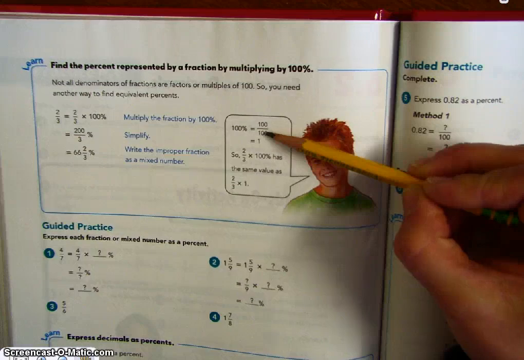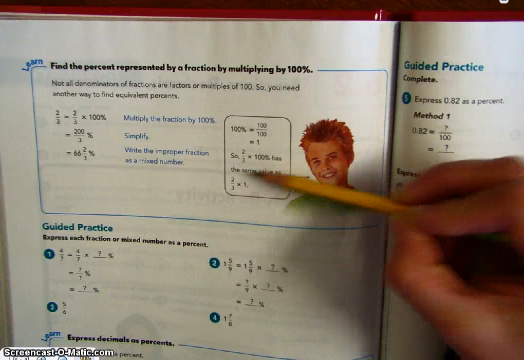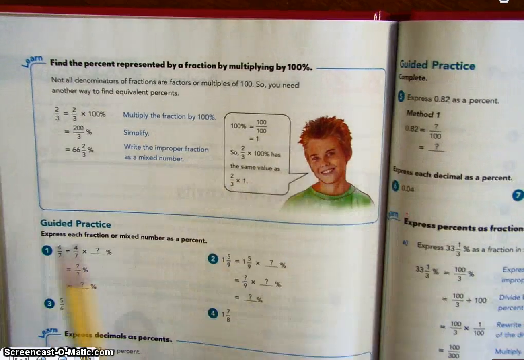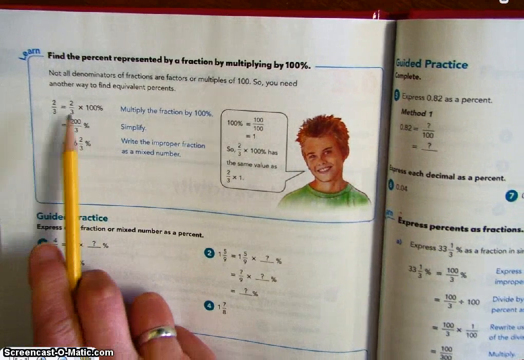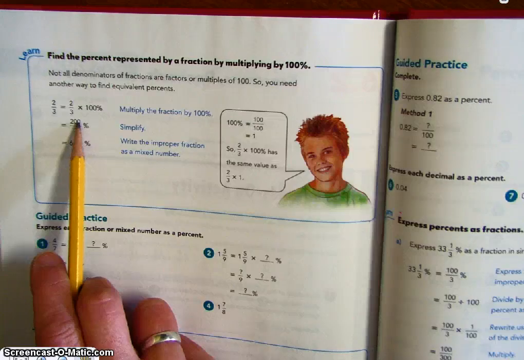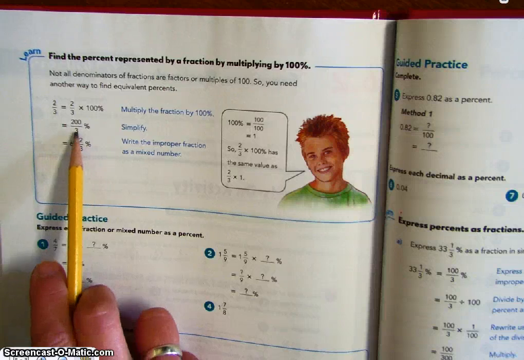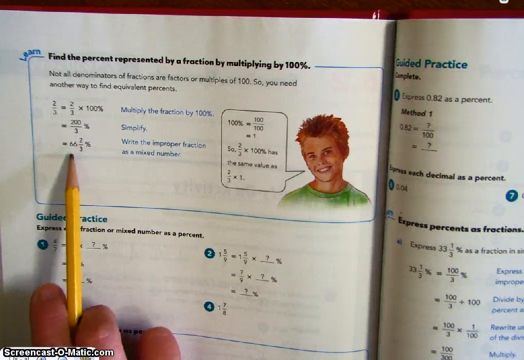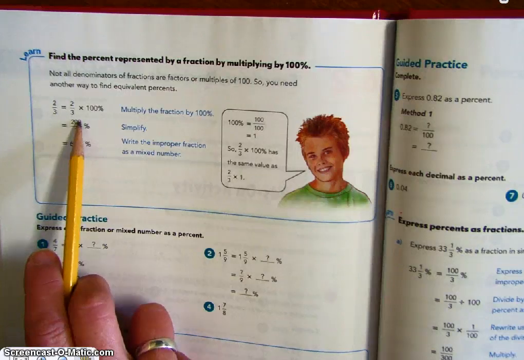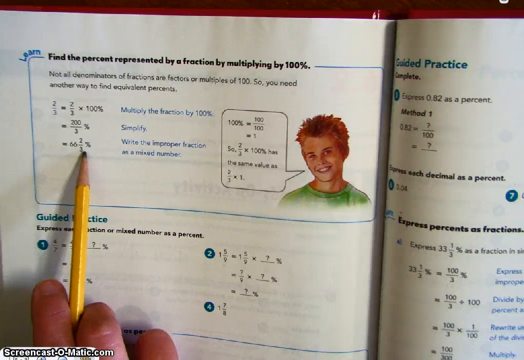100% would be 100 over 100, which just equals 1. So 2/3 times 100 has the same value as 2/3 times 1. If you look right over here, they did 3 times 1 and 2 times 100, which equals 200. So essentially you could just skip the bottom step and just times the top. If I want to change my improper fraction into a mixed number, I would say 3 divides into 200 66 times, and there is 2 left over, and my denominator stays the same. So hopefully that makes a little bit of sense.